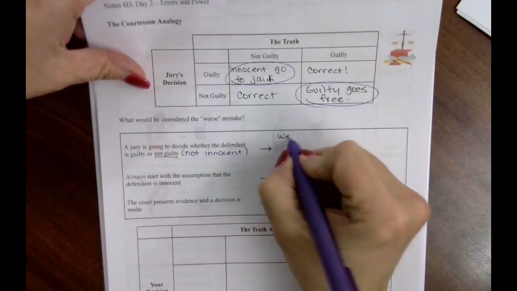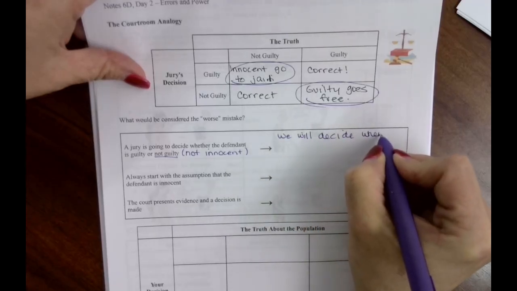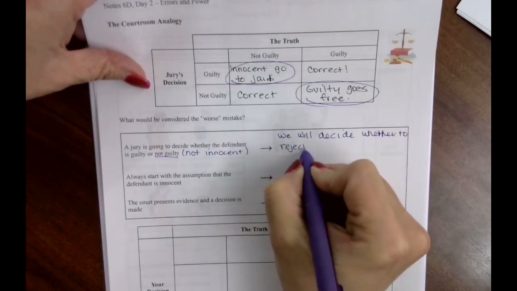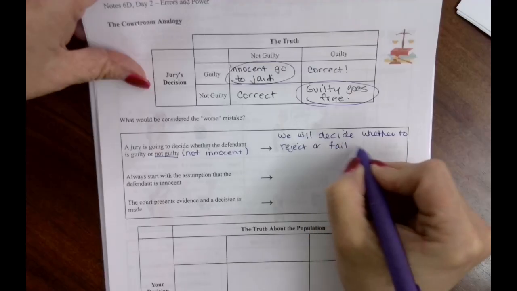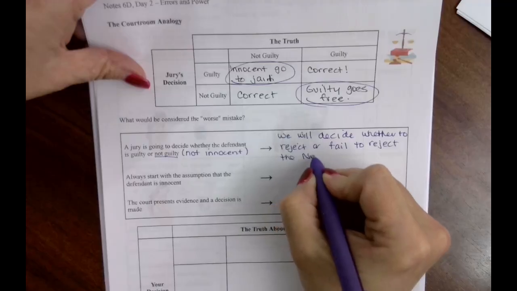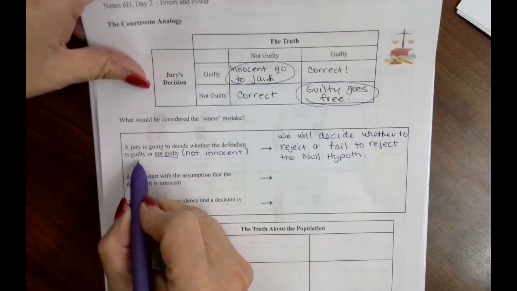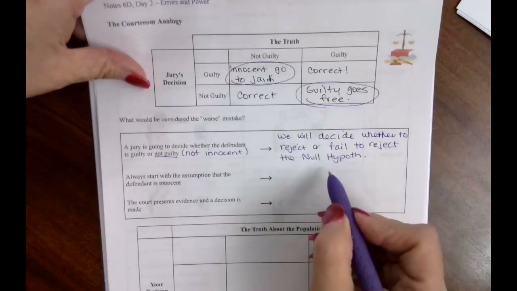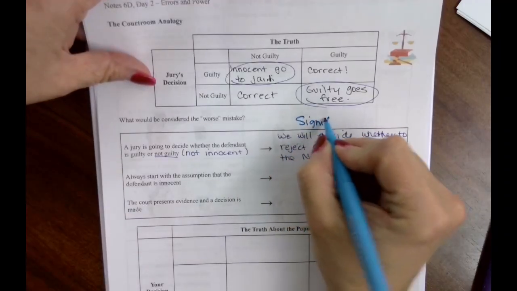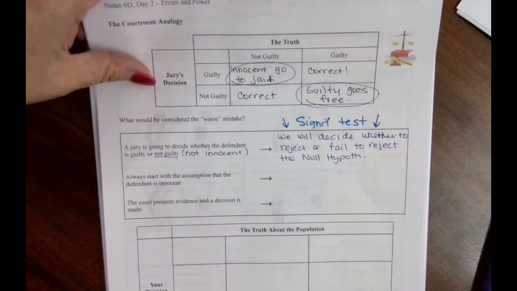So we will decide whether to reject or fail to reject the null hypothesis. So that's where this is. If you look at this in terms of our little example here and what we're trying to do, this is what we're looking to get in a significance test. This is what we're looking to, I don't want to say prove, but we're looking to validate, okay?